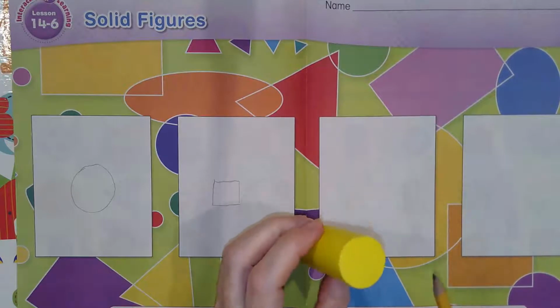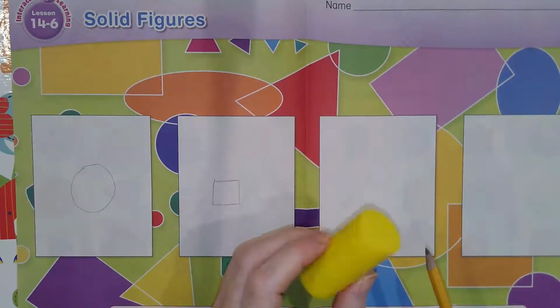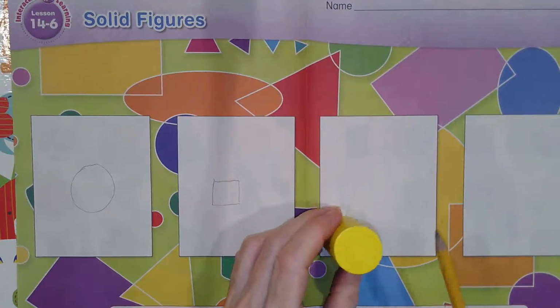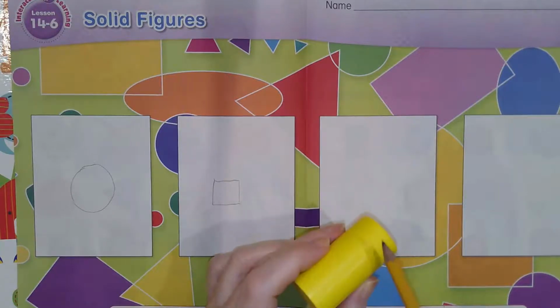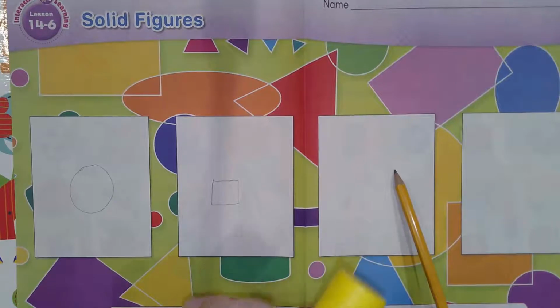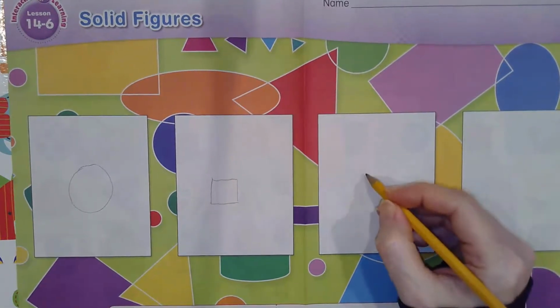Anything else you can think of? Maybe a candle? Maybe a drum? So I want you to think of what looks like a cylinder, what has the same shape, and I want you to draw it right here. So it could be a candle.